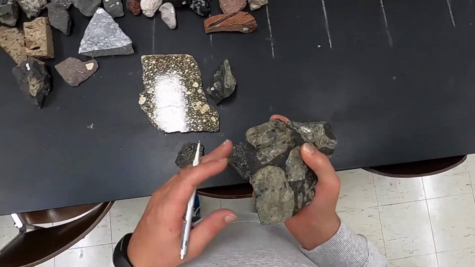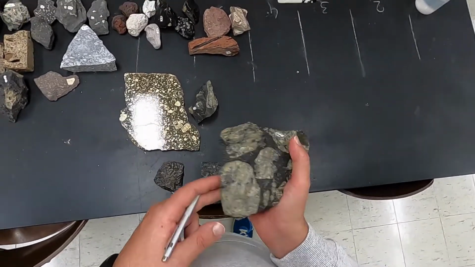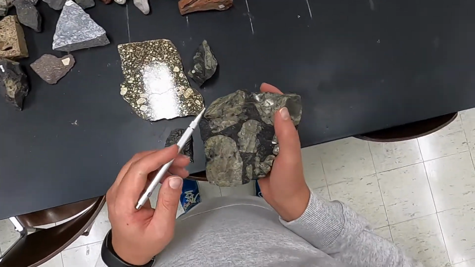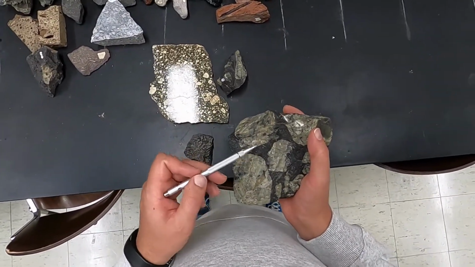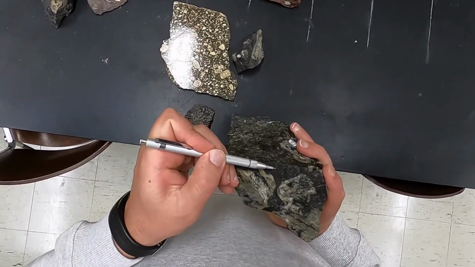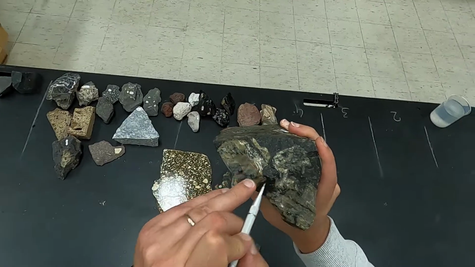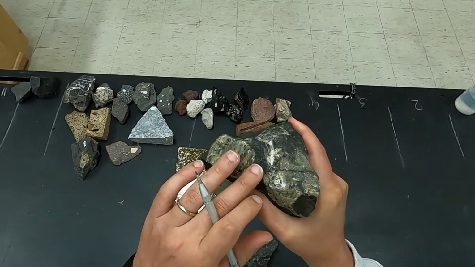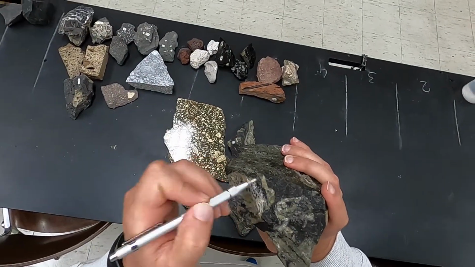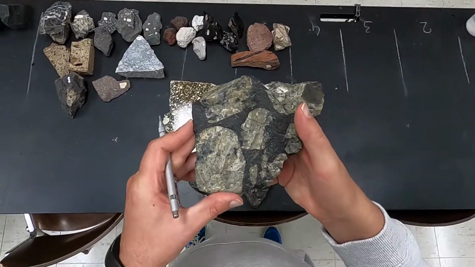So plagioclase is most likely, based also on the color of this volcanic rock, because of this microcrystalline matrix that appears to be either andesitic or basaltic in composition. I can see very small crystals here, which I don't think you will be able to see on the camera, but if I use a magnification, which we will do, you will see small, tiny, elongated crystals that represent mostly pyroxene.